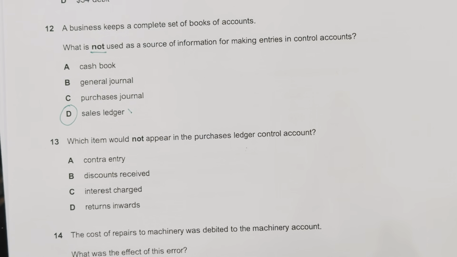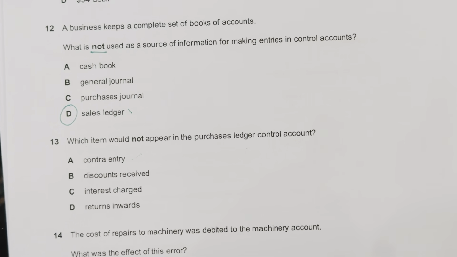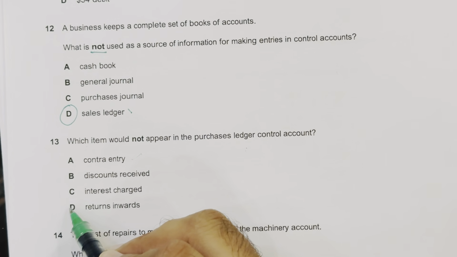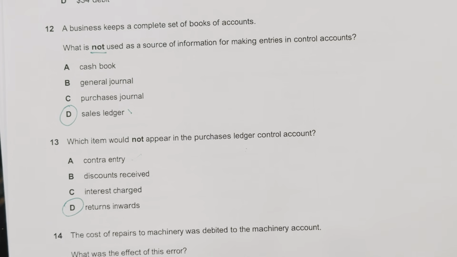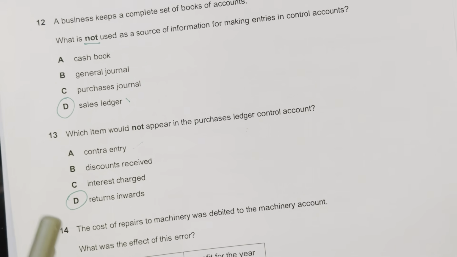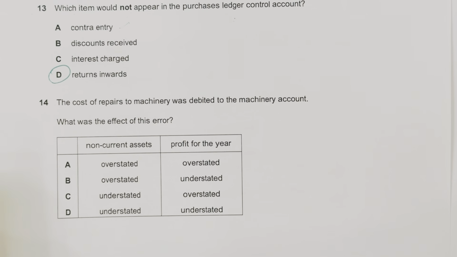Moving to question number 13, which item would not appear in the purchase ledger control account? So we know that contra entry can be entered, discount receipt can appear, interest charge can appear, but return invoice cannot be shown in the purchase ledger control account. So that's why option number D. It can carry return outward but not return inward.